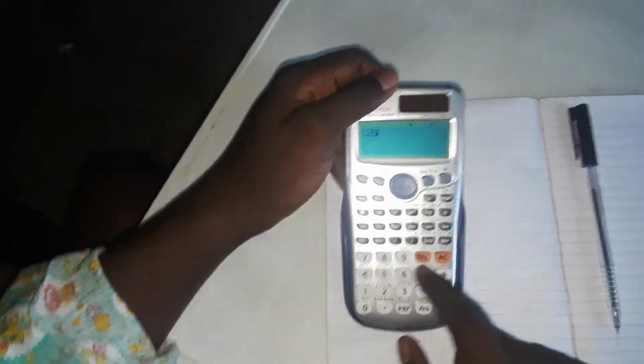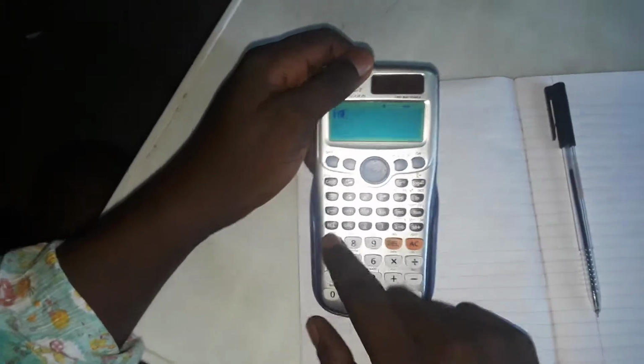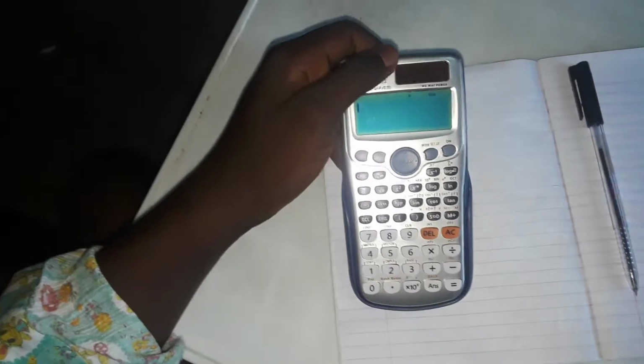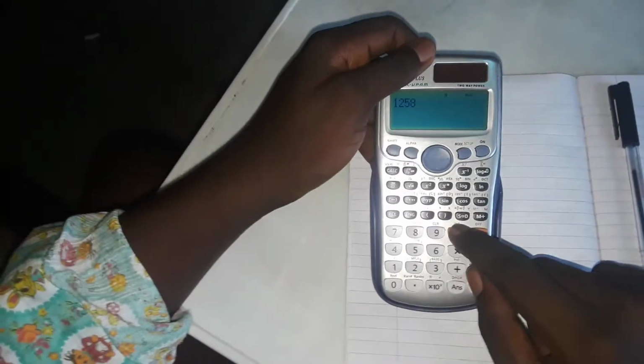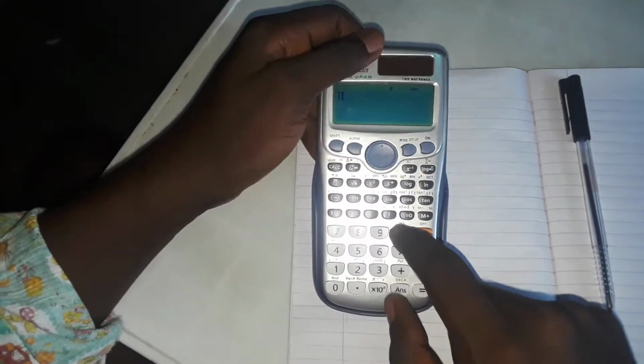If I want to clear everything on the screen, I use this AC button over here just to clear everything. For example, if I have 1, 2, 6 and I press AC, it clears everything off for me. But if I want to go one space backward, I can type 1, 2, 5, 8 and press DEL, going one space backward. 1, 4, 7, delete.